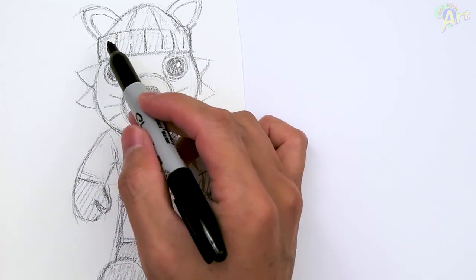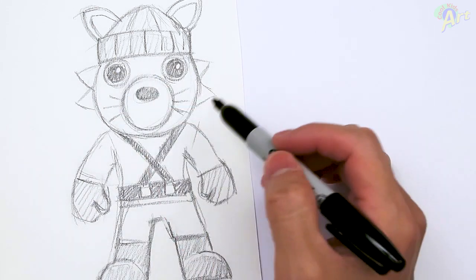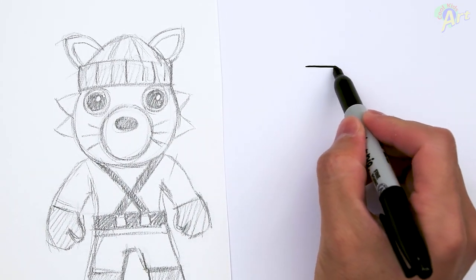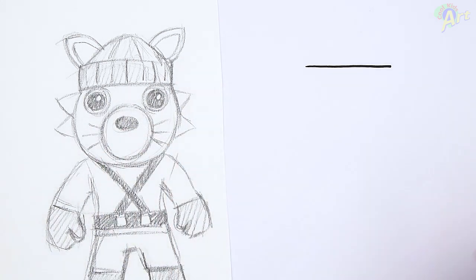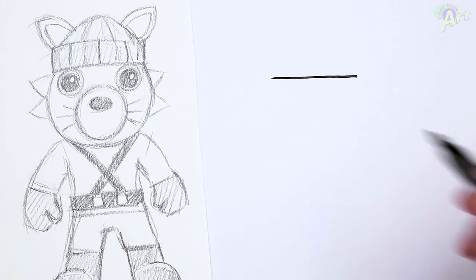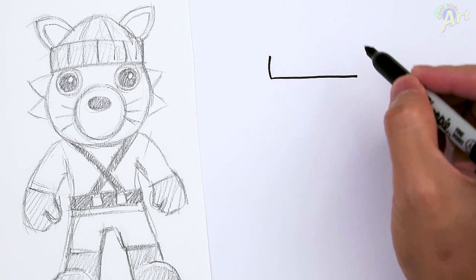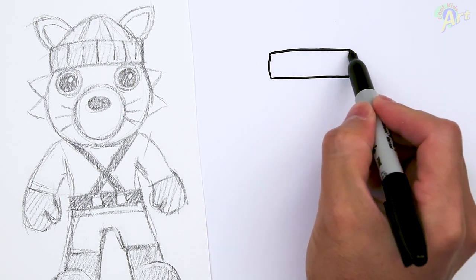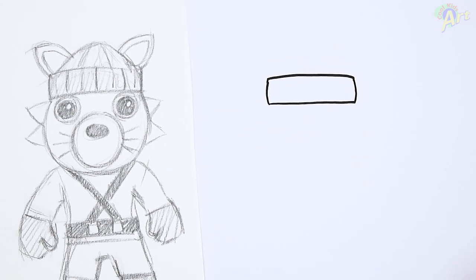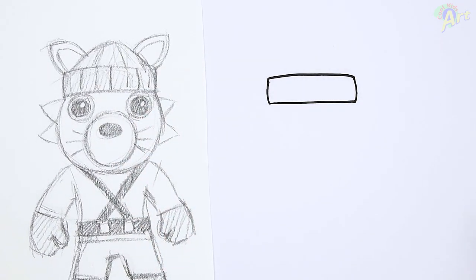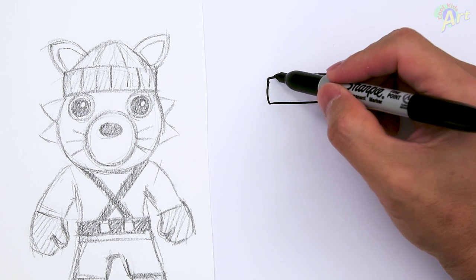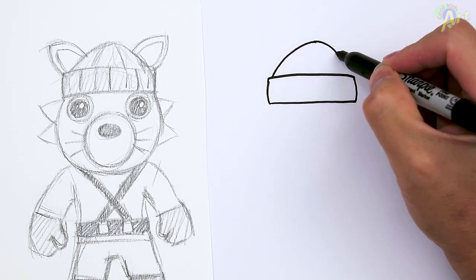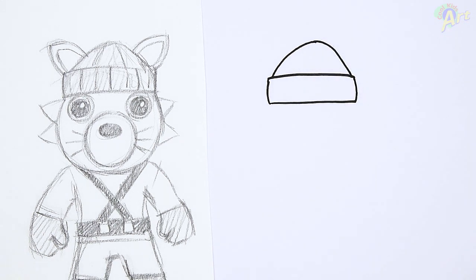So to begin, we're going to draw in the hat first, and then we'll draw in the face. Okay, so to begin, we're just going to draw one line across. That's going to be the bottom of the hat. And then from here, we'll just go up, turn it into a rectangle. And let's go ahead and just draw in part of the hat on the top first. So we're just going to go up on the sides. Let's make it a little bit more pointy at the top right here.